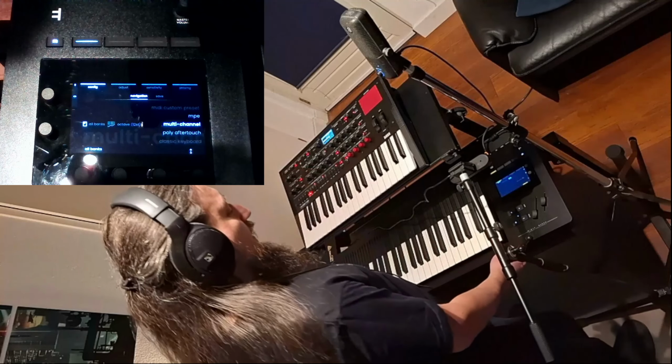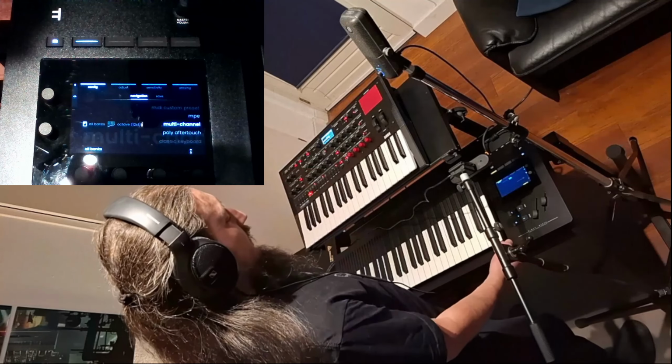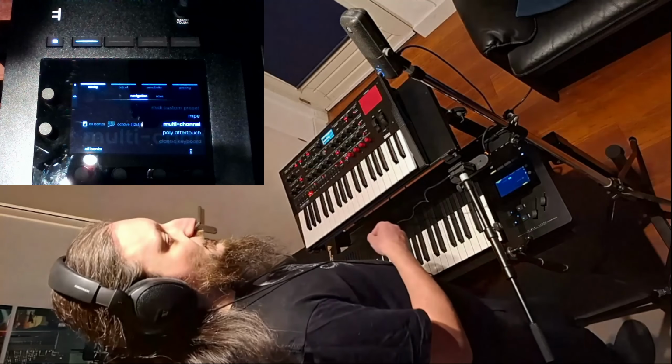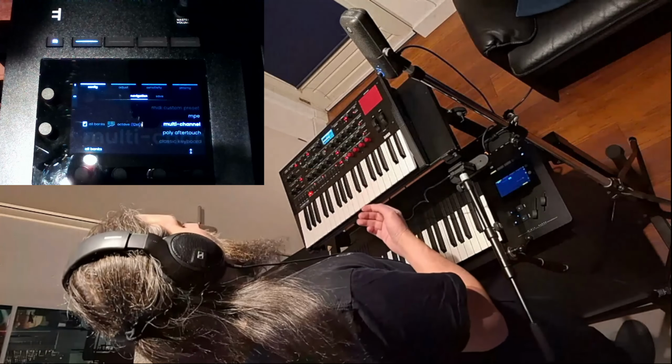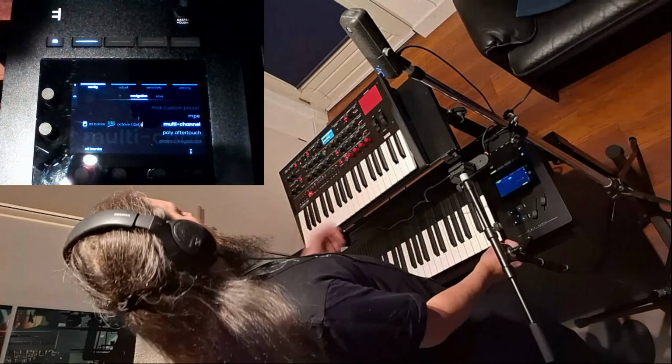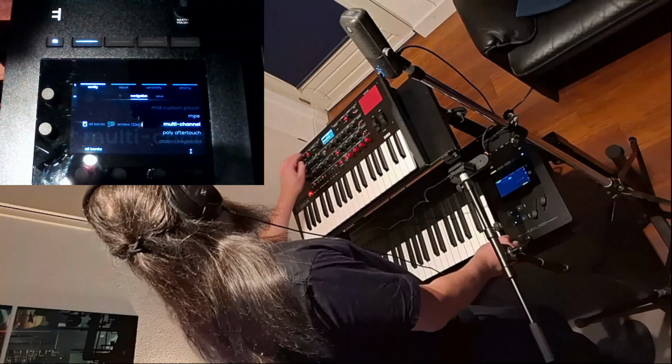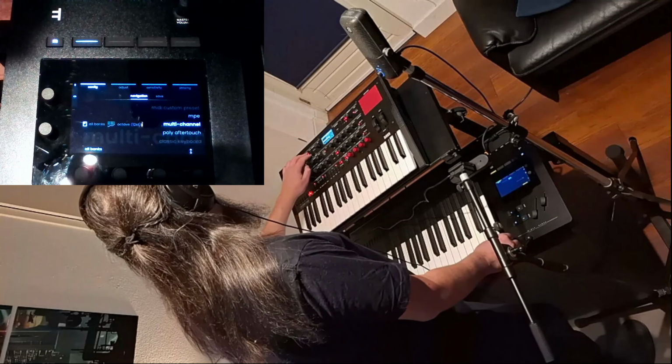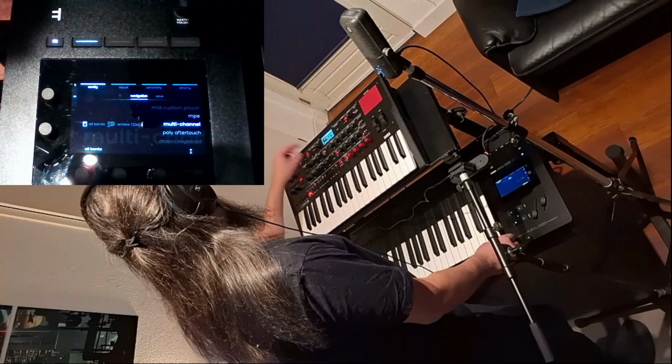Okay, and then the actual aftertouch on the Osmose is recognized as CC value 74. So let's add that as well with another 20 cutoff value. Select the cutoff again.